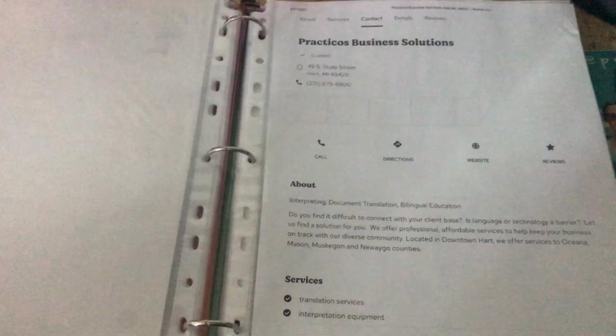So there are all my resources I would share with families, and this is the counseling one. I incorporated a pamphlet so families can understand the contact information, where they can get information all over Michigan, and the hours of operation they have for each office.